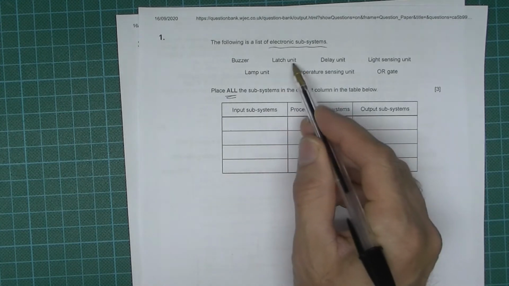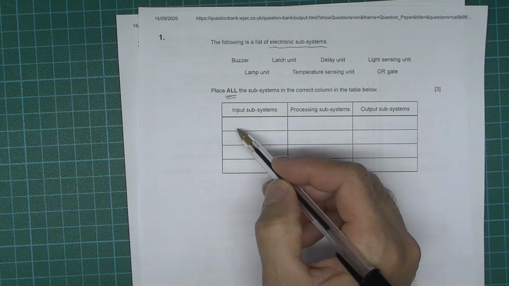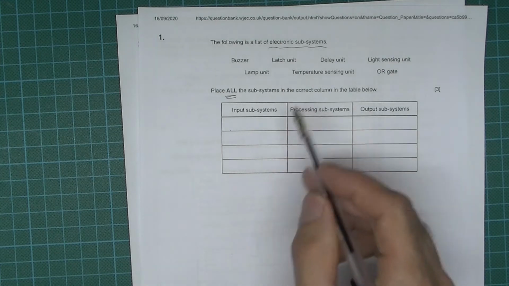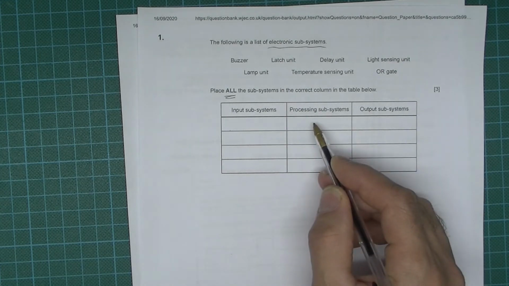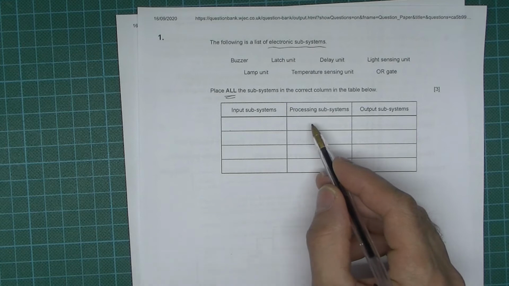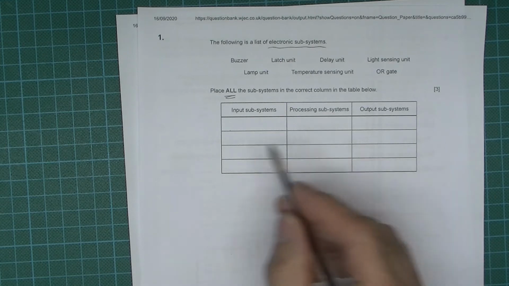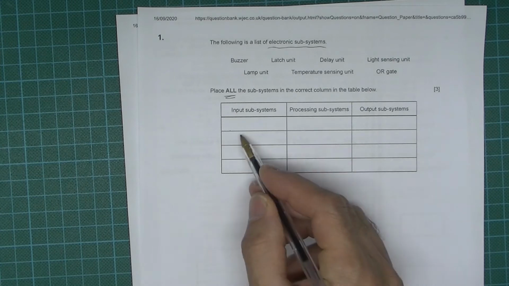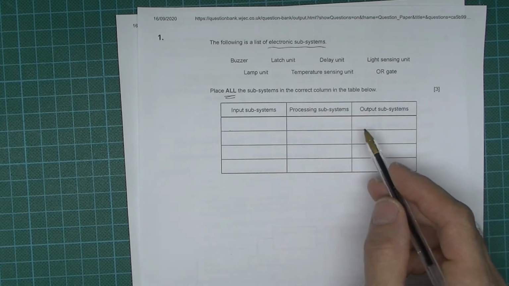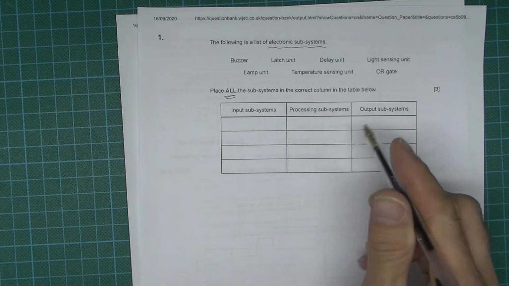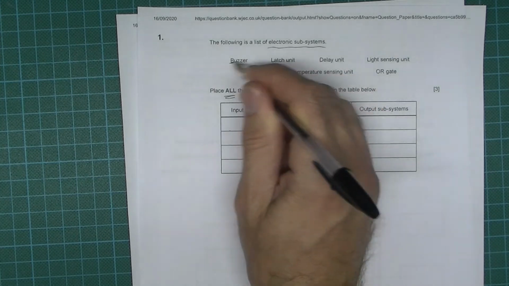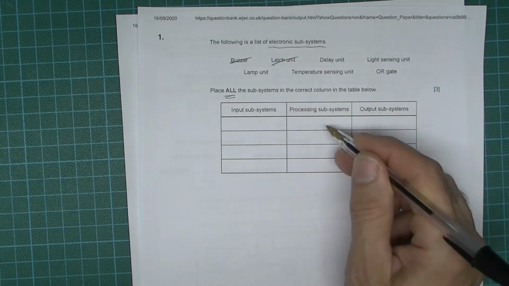A latch unit is neither input, it's not something like a switch or a light sensor. It's not an output because it doesn't output anything, but what it does is it takes an input. Like you might have a switch, and then it goes into a latch, which then, say, for example takes a logic high, then it's going to latch on and stay on until it's reset, and the reset switch, if it were a switch, would be another input, goes to the latch. And then the output, well, what's it going to latch on? I don't know, a solenoid, a buzzer, a lamp, whatever it might be, okay? But the latch unit is definitely a processing system, so we've done those two. So you would write latch unit there, okay?